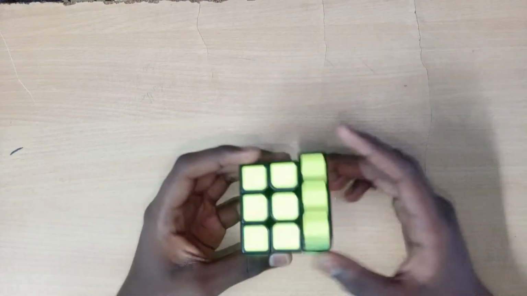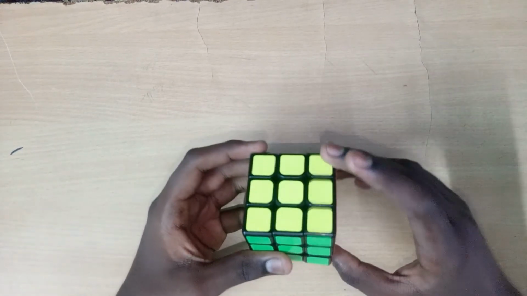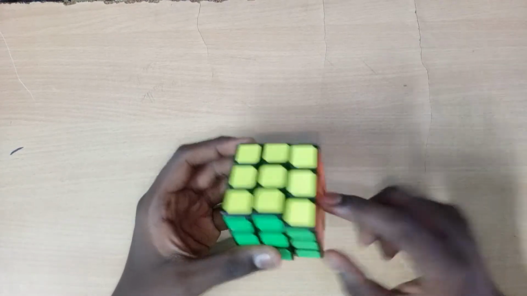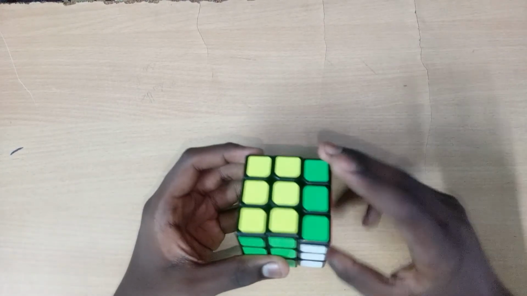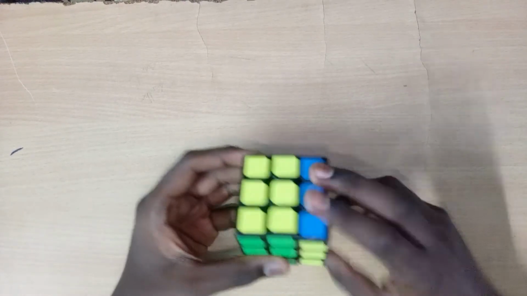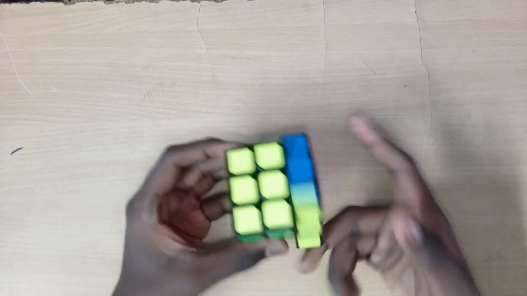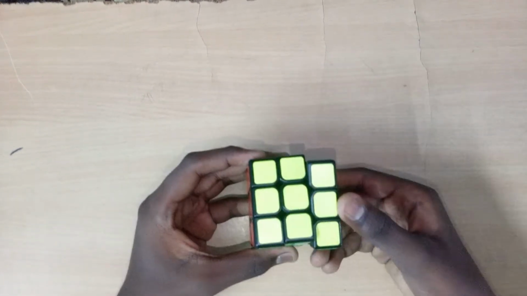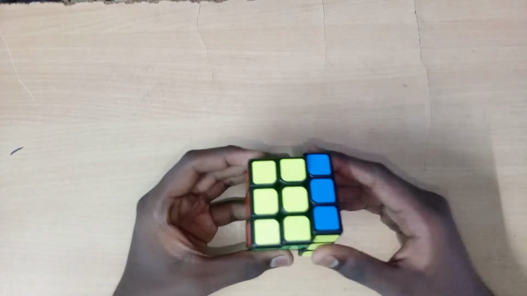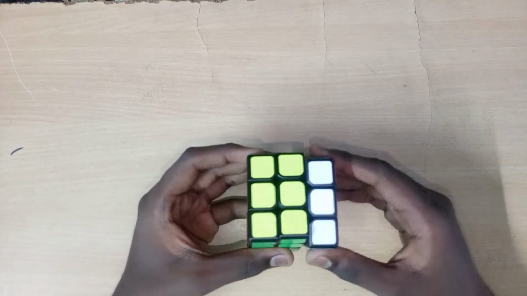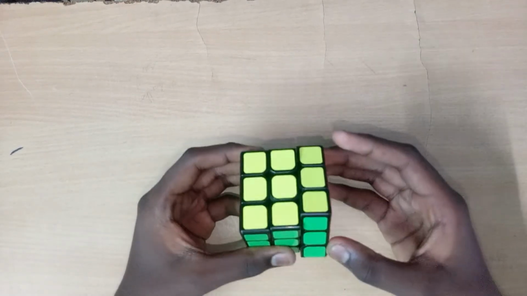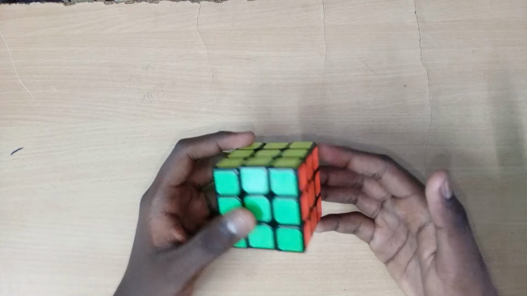On the right, if you turn the right side clockwise, this rotation is called R. Turning right clockwise, just one turn, not this or this, only one turn is called R. Clockwise is called R, and the anti-clockwise is called R prime.